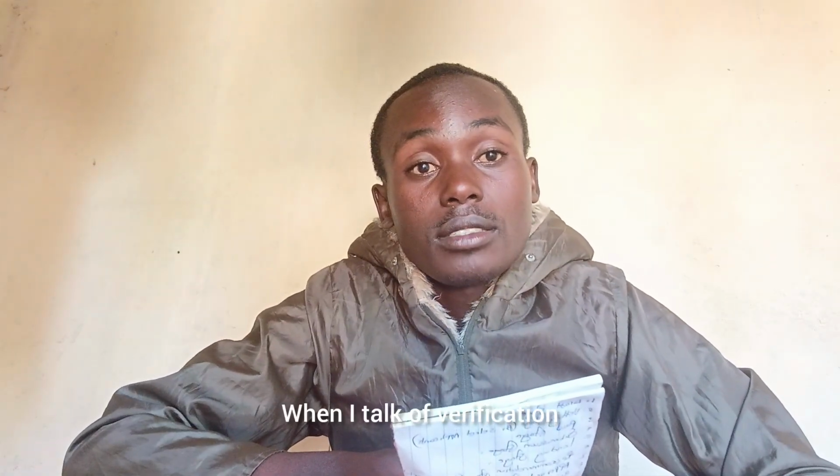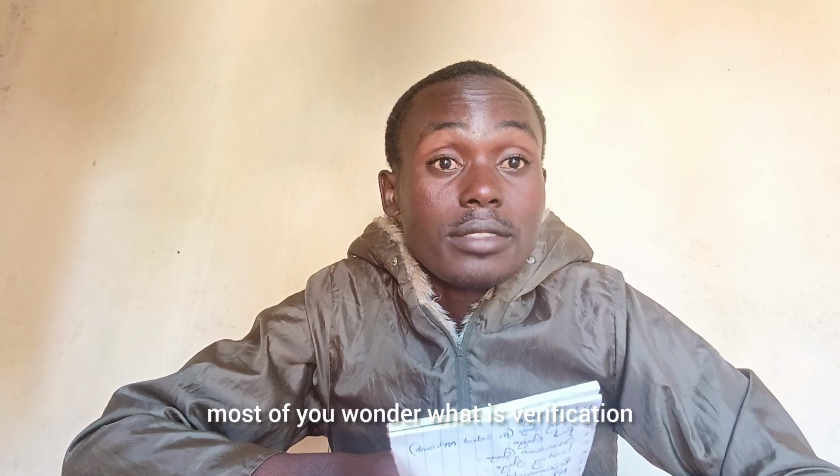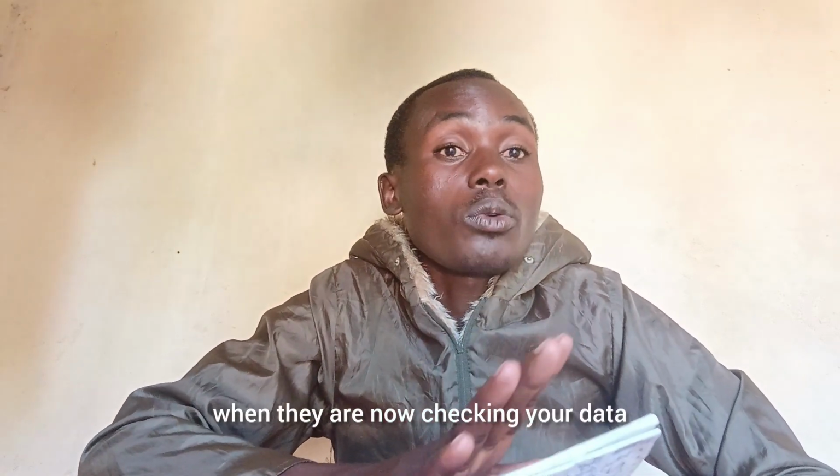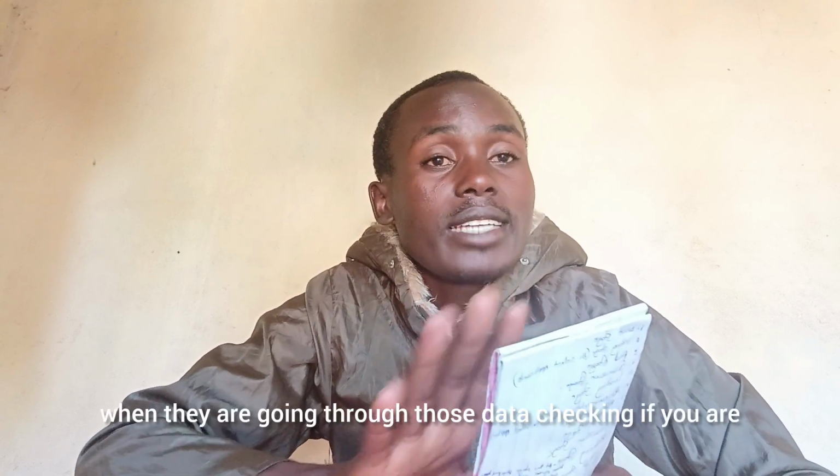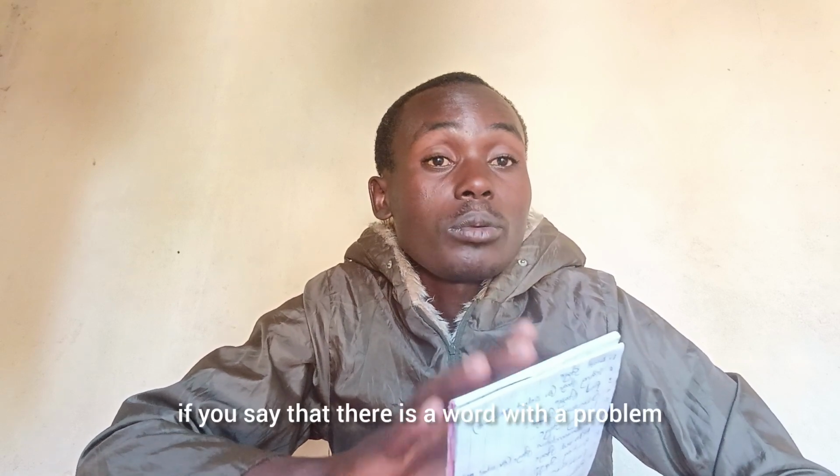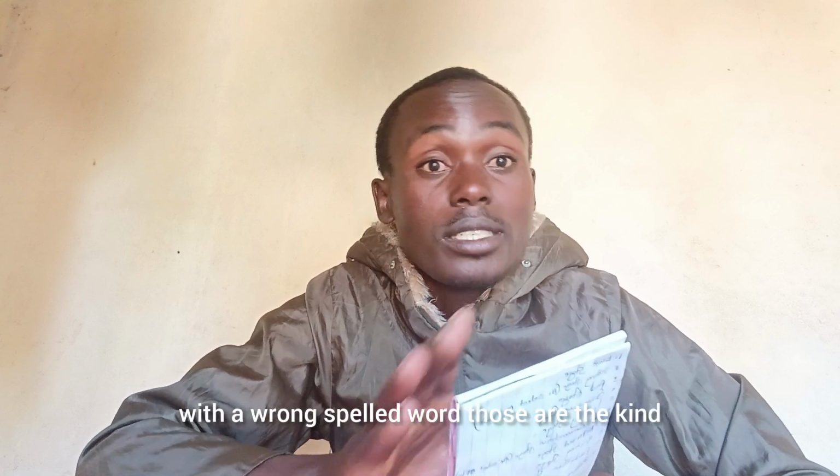When I talk of verification, most of you wonder what verification is. Verification is when they are now checking your data, your certificate data, your ID data. When they are going through those data, checking if you are this person, for example, if there is a wrongly spelled word, those are the kind of verification they are doing.